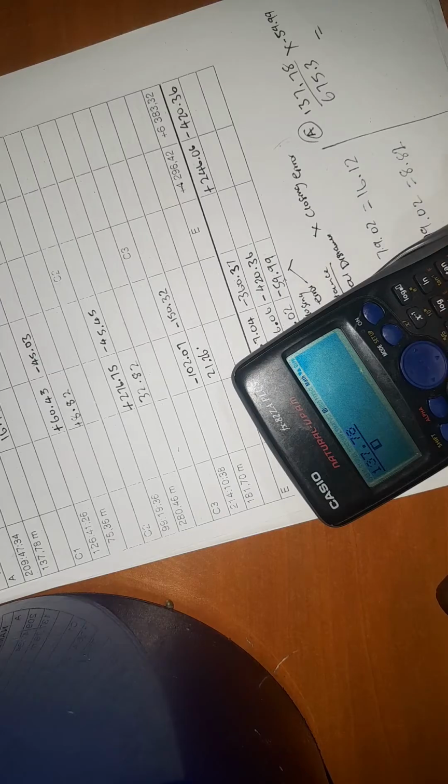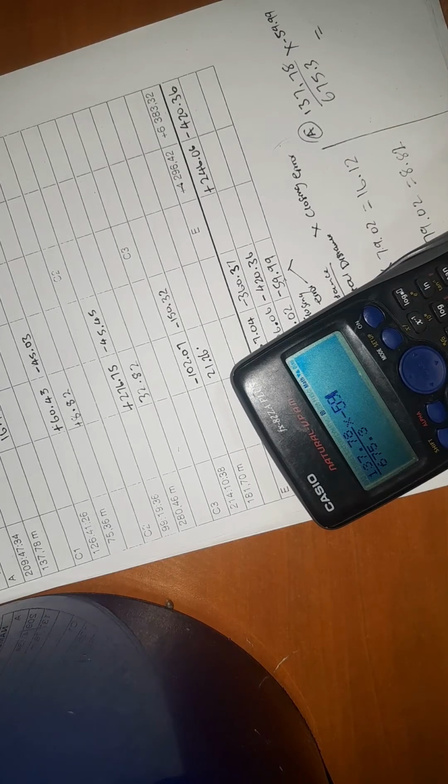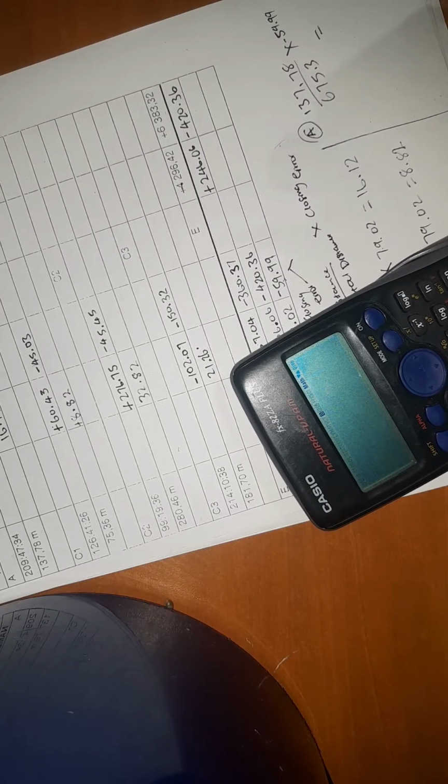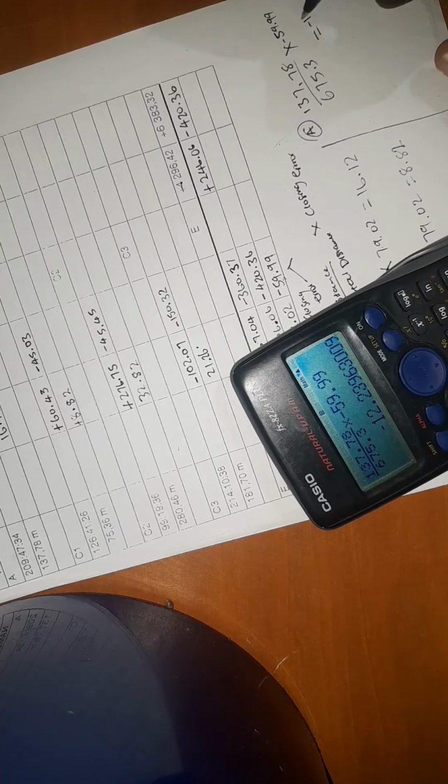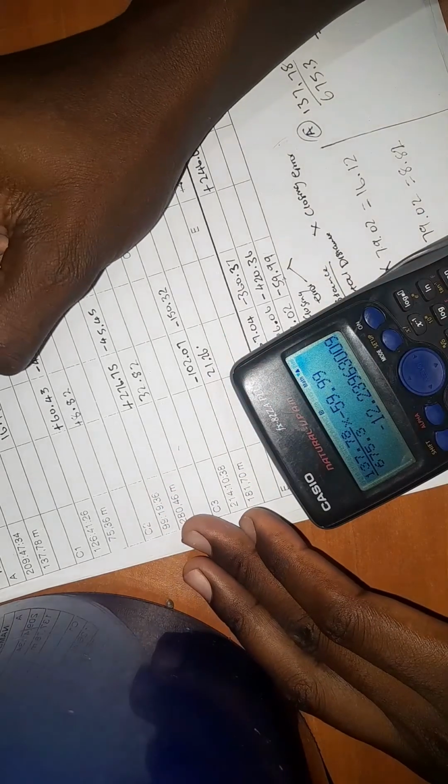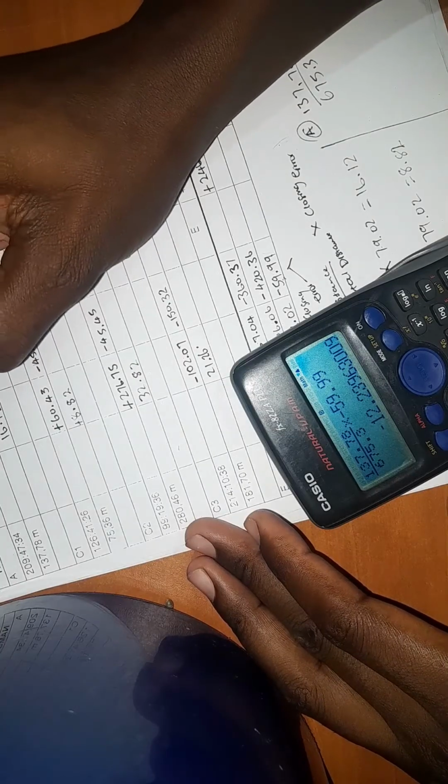137.78 over 675.3 multiplied by negative 59.99 is negative 12.24. I'm going to write negative 12.24 here.